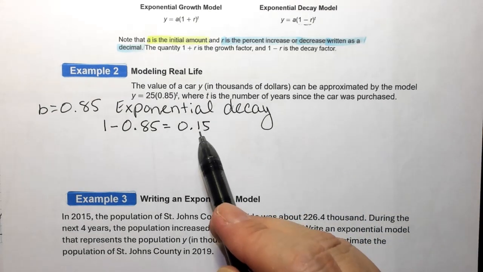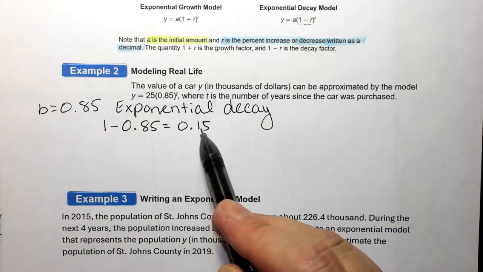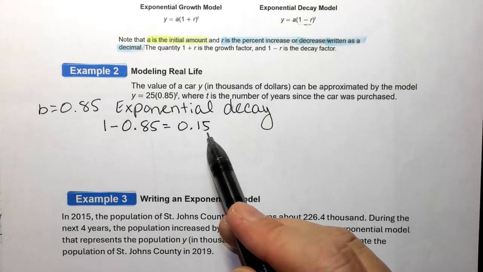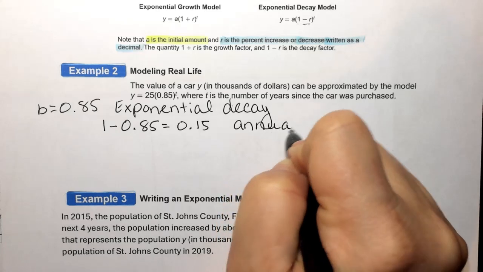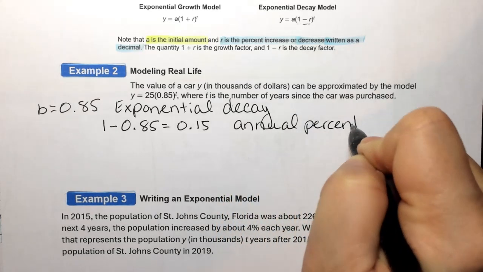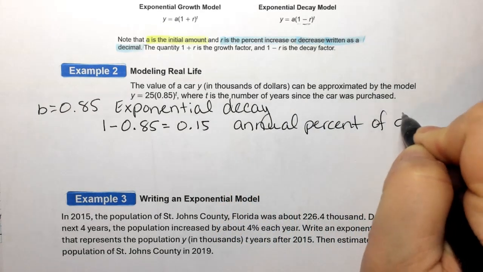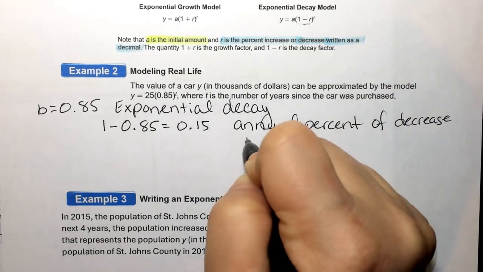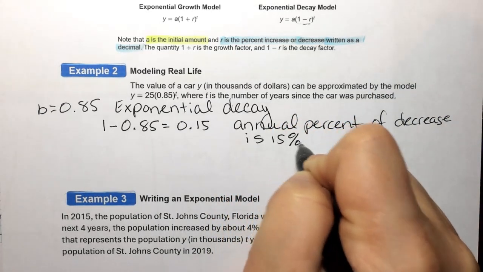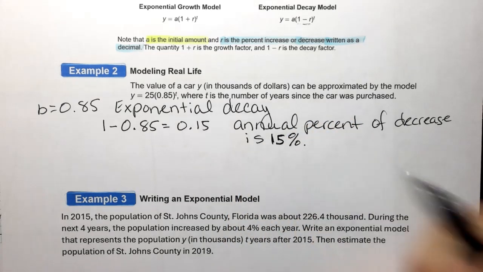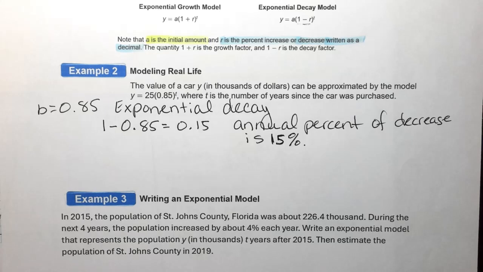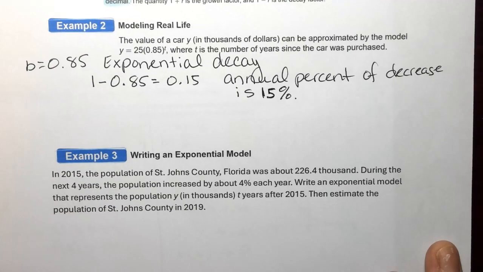We can turn this into a percentage by moving the decimal 2 places to the right, or multiplying by 100. So our annual percent of decrease is 15%. I want to specify that that's 15 and not 5. So we know it's an exponential decay, and that it has an annual percent of decrease of 15%.